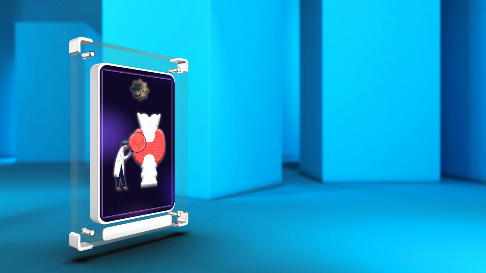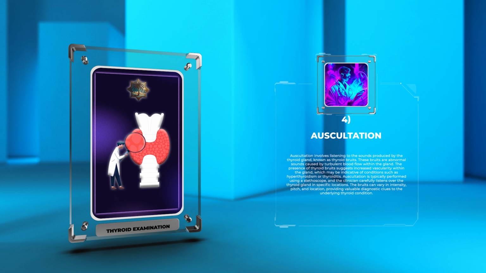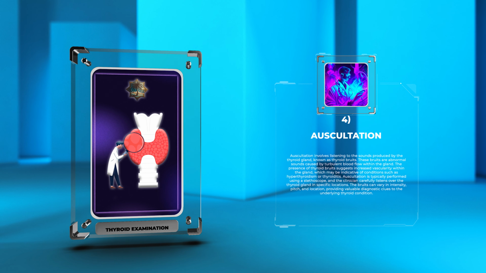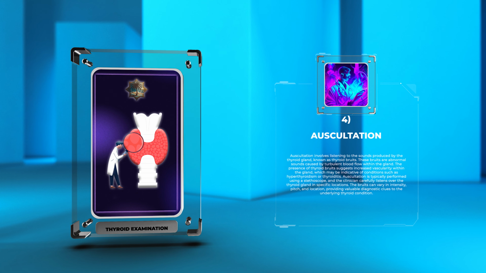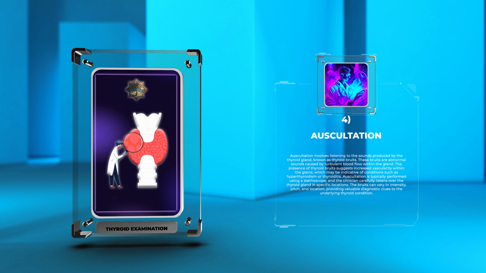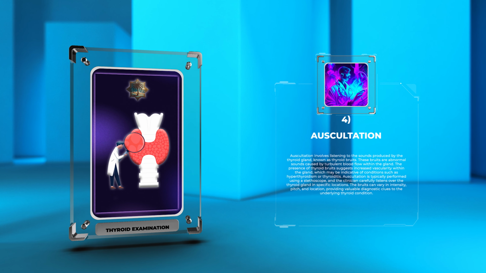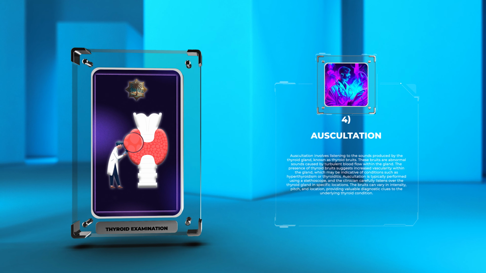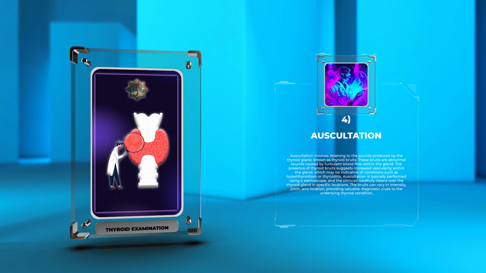Auscultation involves listening to the sounds produced by the thyroid gland, known as thyroid bruits. These bruits are abnormal sounds caused by turbulent blood flow within the gland. The presence of thyroid bruits suggests increased vascularity within the gland, which may be indicative of conditions such as hyperthyroidism or thyroiditis. Auscultation is typically performed using a stethoscope, and the clinician carefully listens over the thyroid gland in specific locations. The bruits can vary in intensity, pitch, and location, providing valuable diagnostic clues to the underlying thyroid condition.